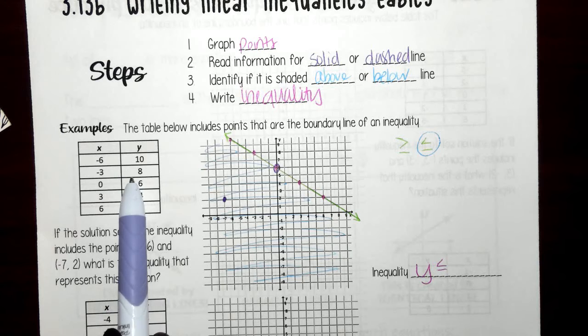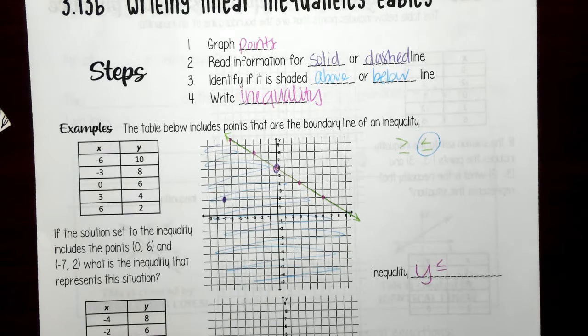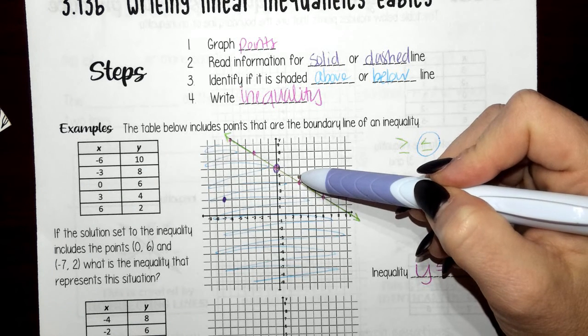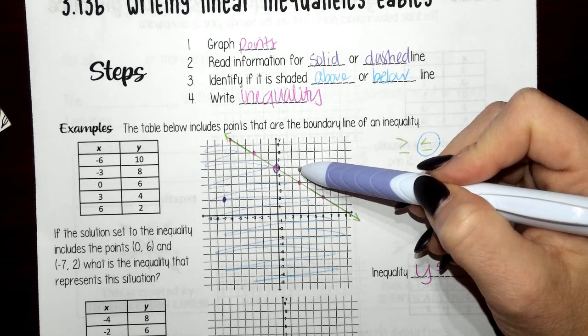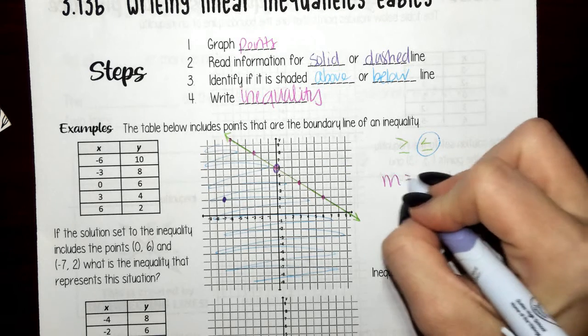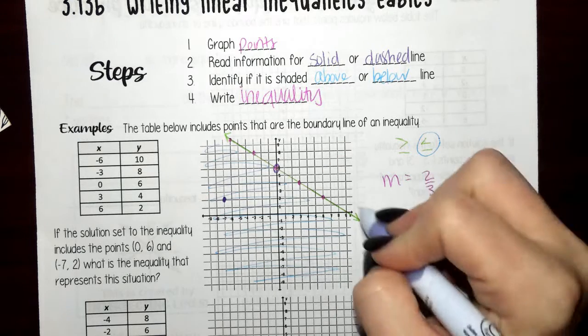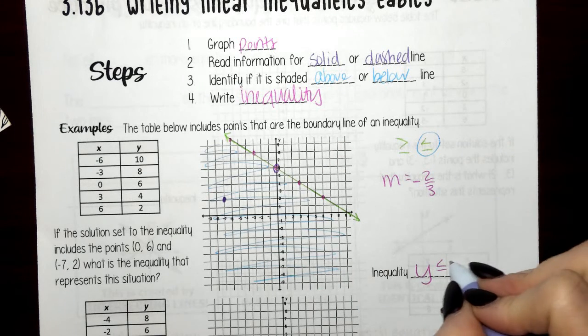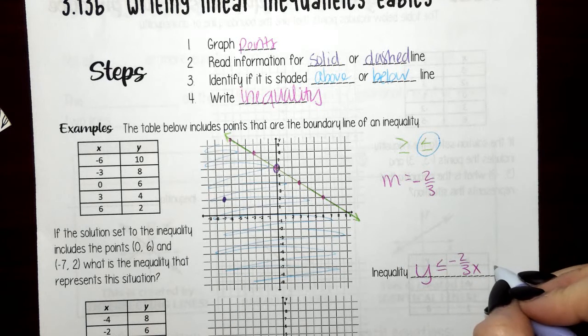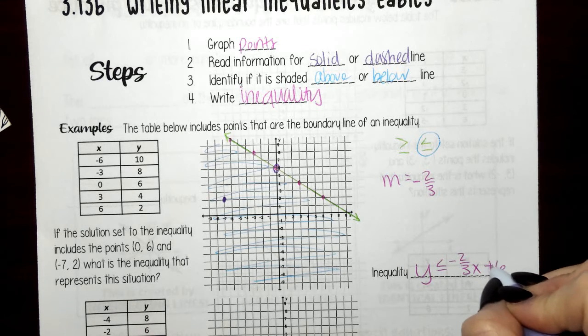We could calculate slope between 2 points, y2 minus y1 over x2 minus x1. That's always an option. Another option is to go up 2 over 3. So slope is 2 over 3. This is a negative line, so that's -2 over 3. So -2 over 3 x. Our y-intercept is right here at 6, so that would be plus 6.